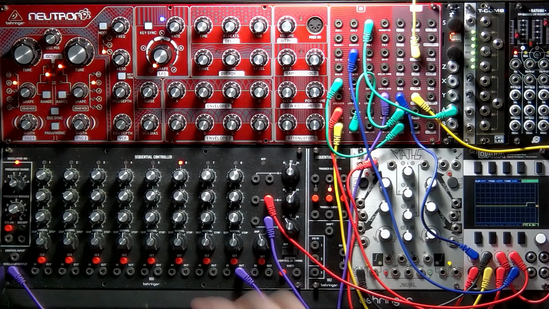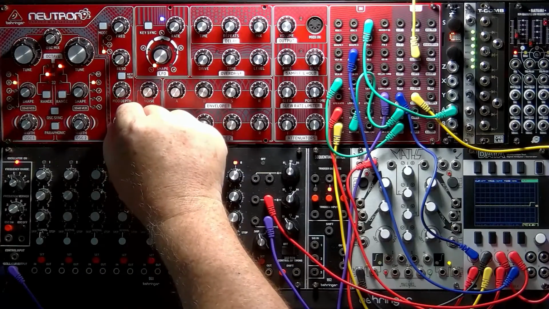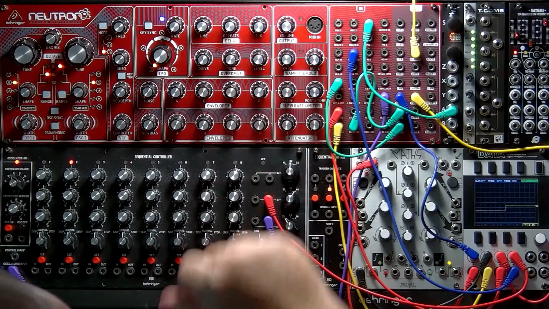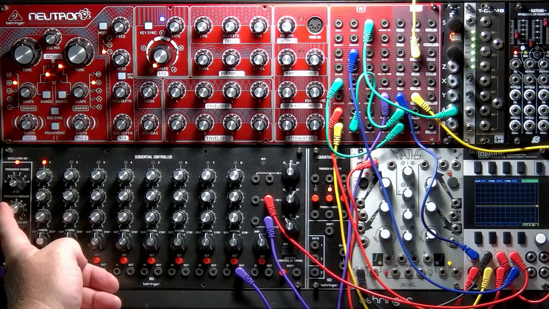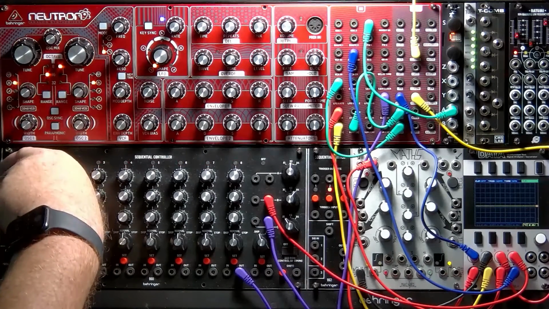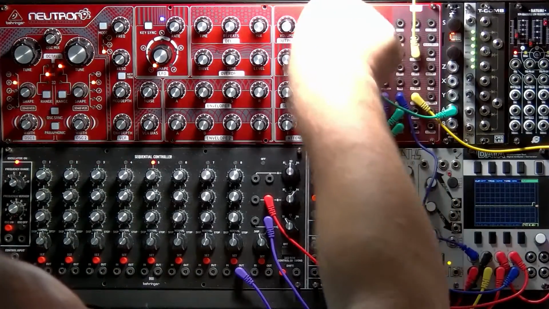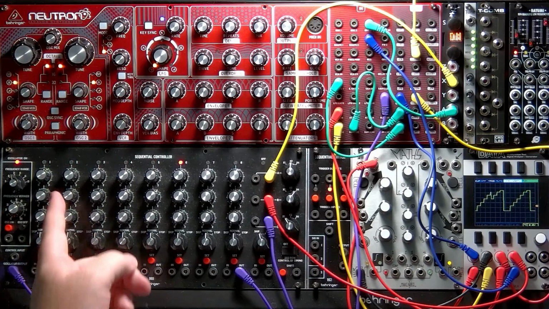And you can actually hear that envelope. All right, let's do it to our pulse width modulation. All right, let's adjust this.